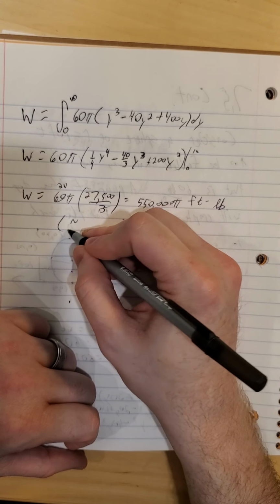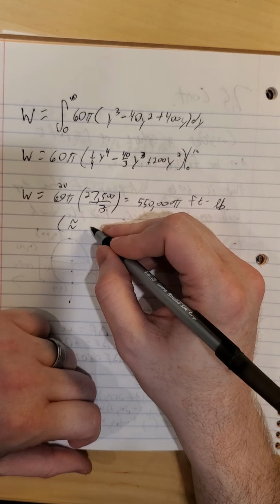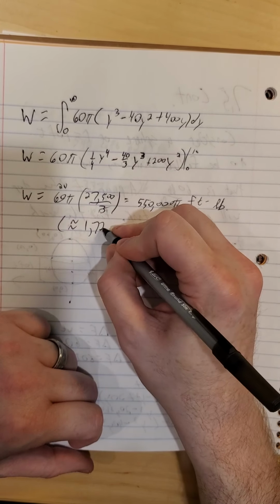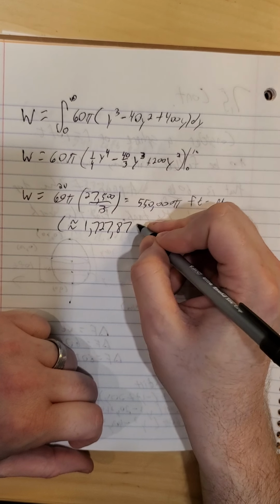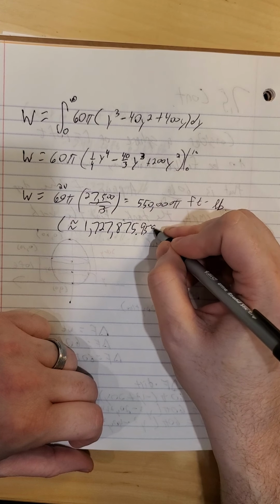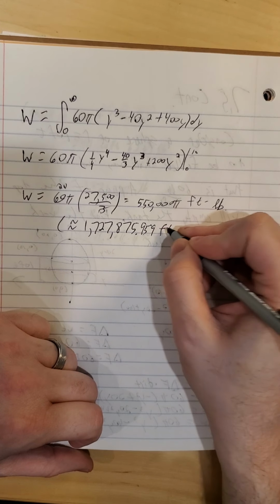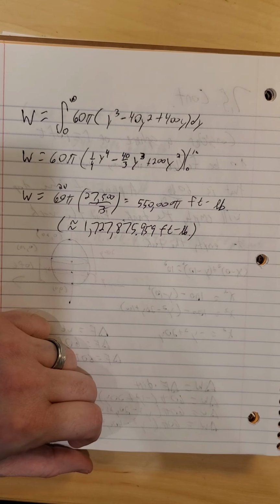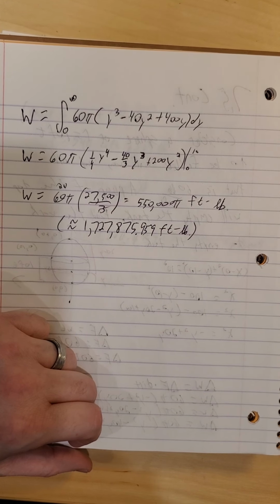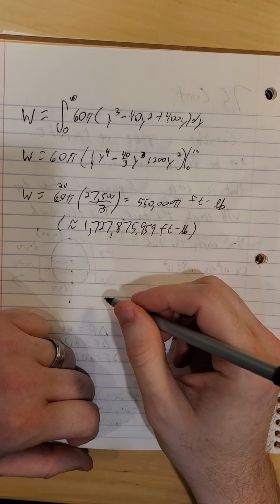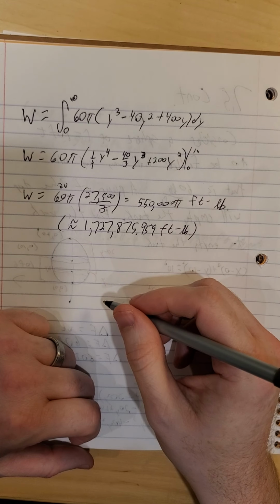If you want the decimal approximation without the π in there, it is 1,727,875.959 foot-pounds. So that is the amount of work to get the oil out of the barrel with the pump put at the top of the barrel, top center of the barrel.